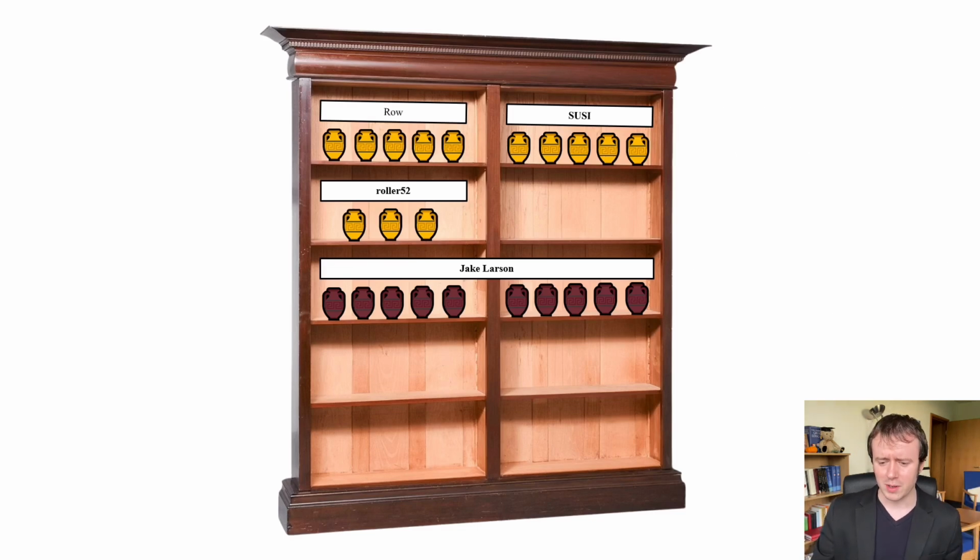Now, ladies and gentlemen, you will see that I have left a gap on this shelf. That's because I wanted to keep all of Jake's amphorae together, and thus we have this space here. I need to fill it with something. I'm thinking of filling it with something appropriate to the season. Okay, so a festive item, maybe a mini Christmas tree or something.